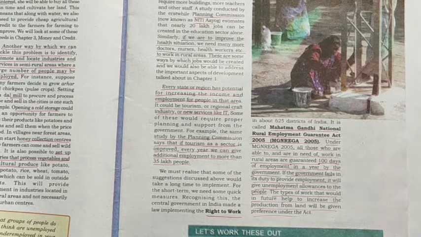But suppose the government fails in providing work, even then it will at least give unemployment allowances to the people. This act is one of the measures taken up by the government to provide employment, which is our sixth measure. All these six measures are important in the creation of employment and removal of disguised unemployment.